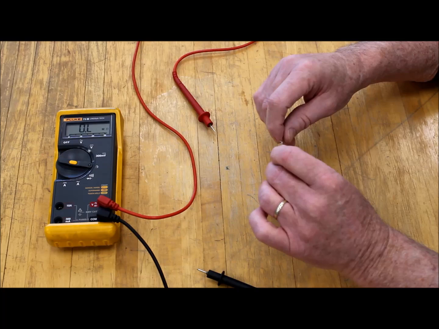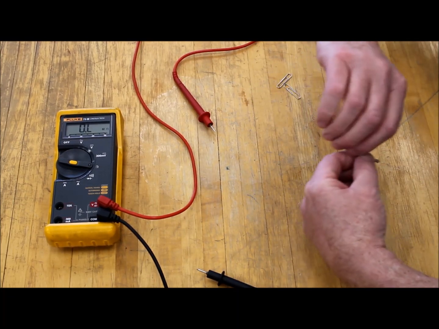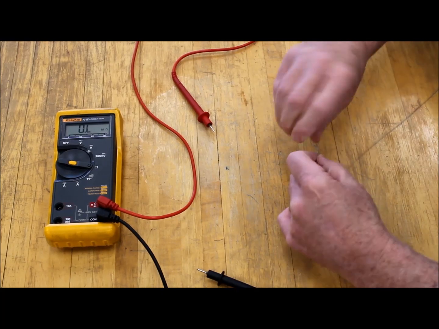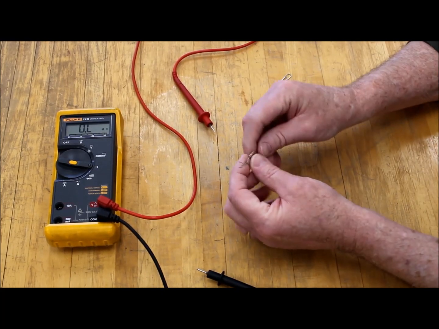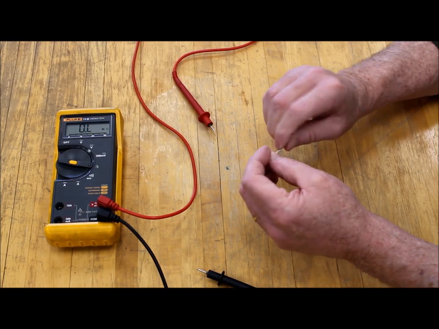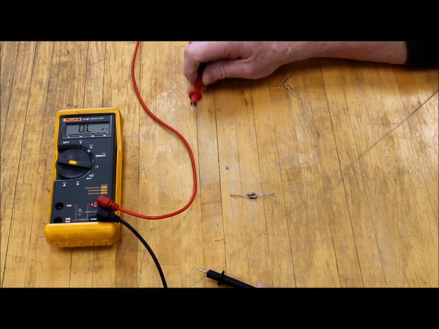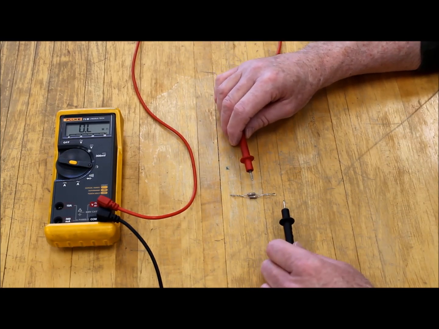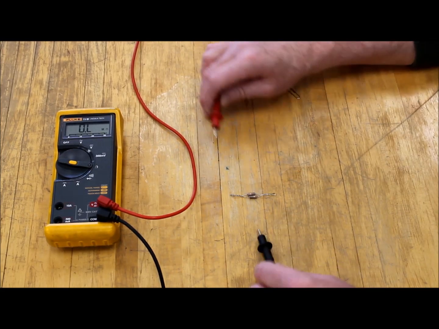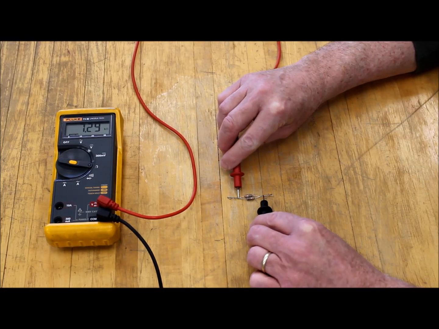So what happens when we put these together in parallel? Let's twist these together, and we'll twist these together. If you remember right from electrical class, when we have two identical resistors in parallel like this, the combined resistance is going to be about half.